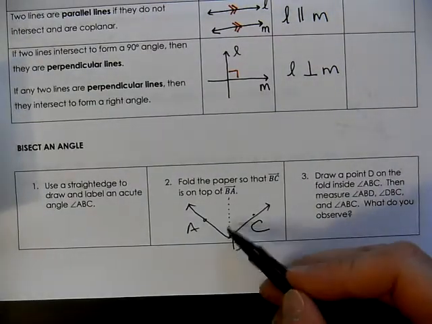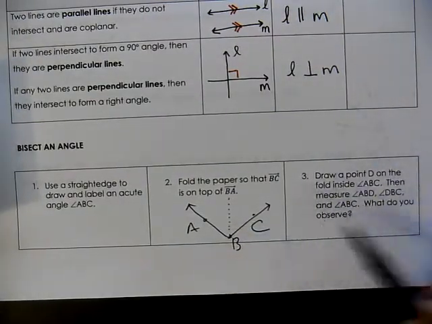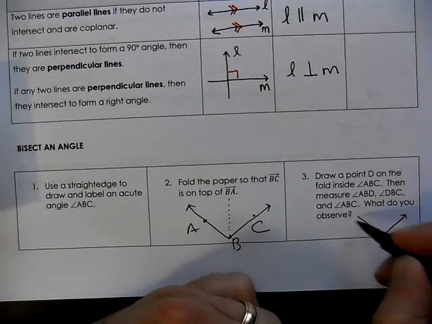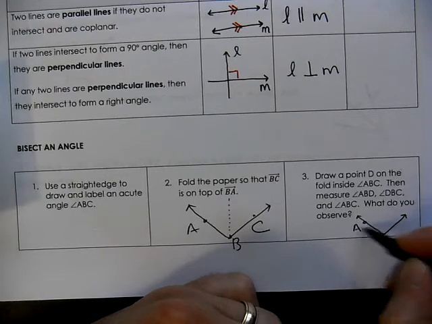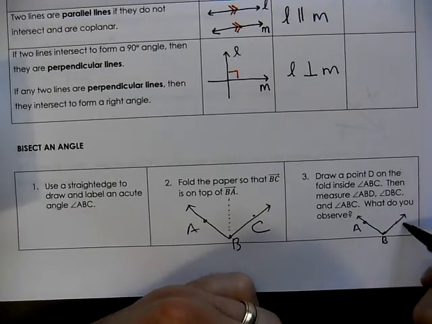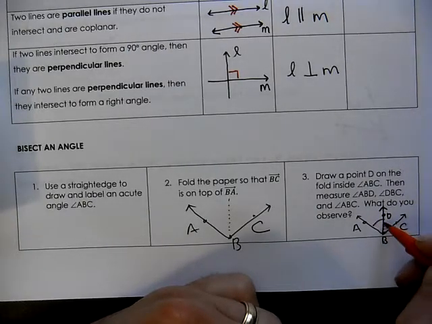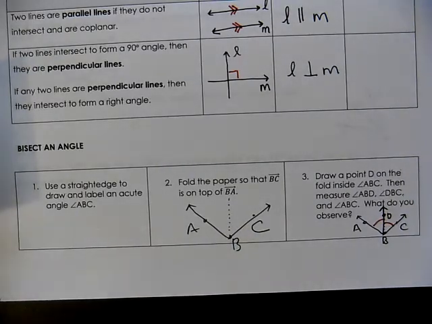And then where that crease occurred, that was our angle bisector. And where that crease occurred, we then drew in a solid line, or a ray rather, and we put point D on that, so that we then knew that those two angles were congruent.